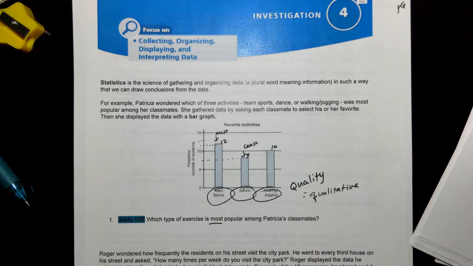This was how many times each person went to the park. Each of these X's represents a quantity. So every X is a quantity, so it's quantitative.